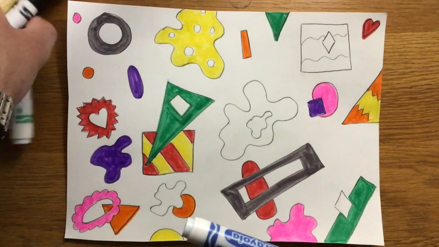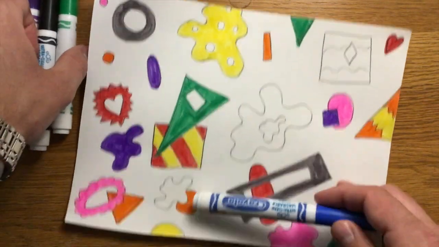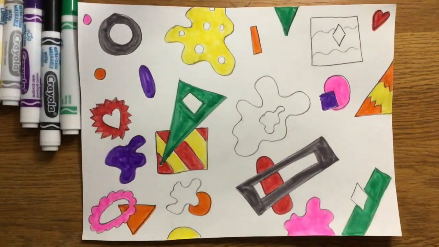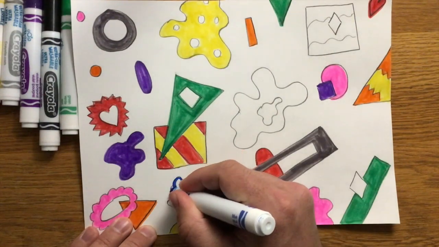So I haven't used any blue yet, so I'm going to start to add some blue here with these remaining shapes along with some other colors here. So I'm going to add blue to this blob.